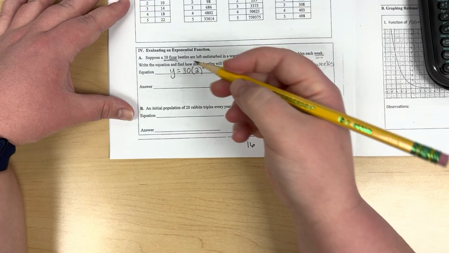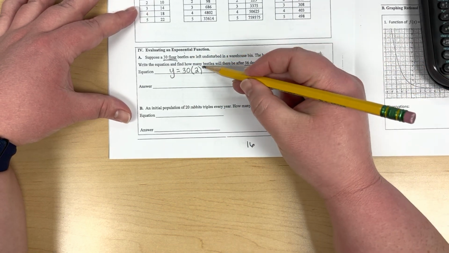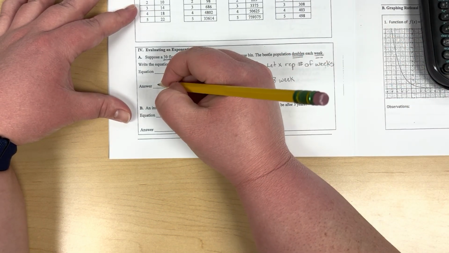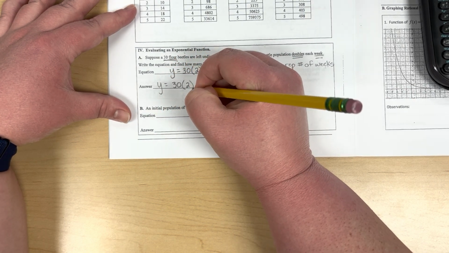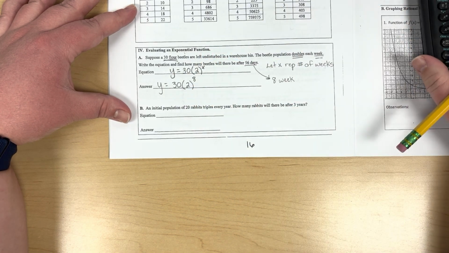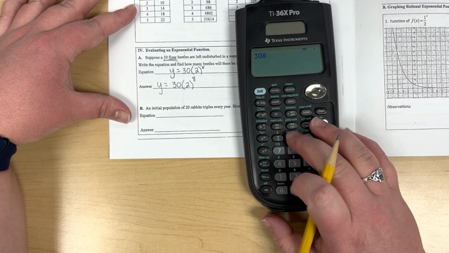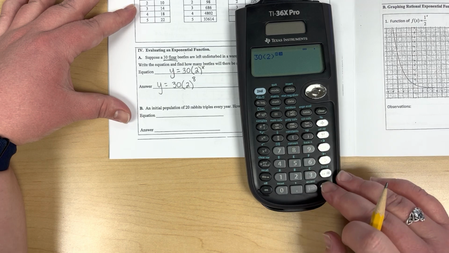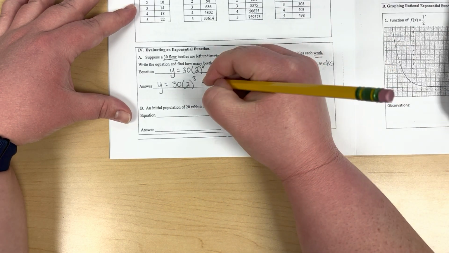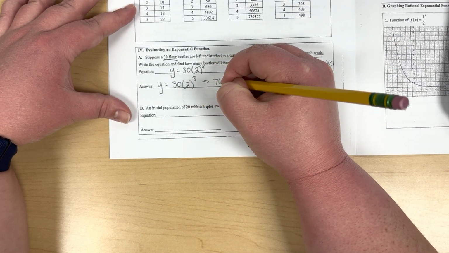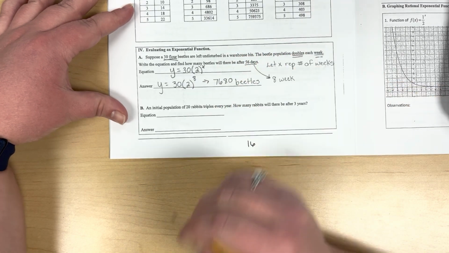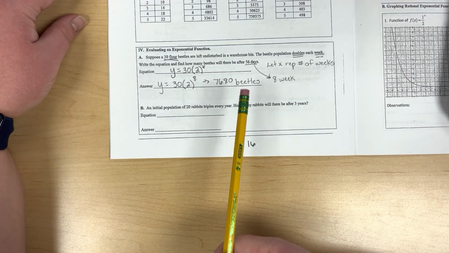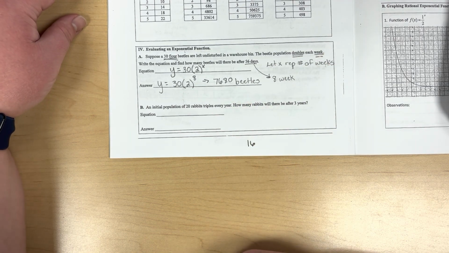So I apologize for messing that up here. Instead of putting 56 in for x, I need to put 8 in for x. So it's y equals 30 times 2 to the 8th power. Let's type that into my calculator. 30 times 2 to the 8th power is 7,680 beetles. Again, don't make the mistake that I did. Make sure that you are using the correct units when solving these types of problems.